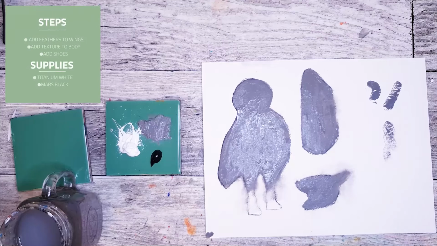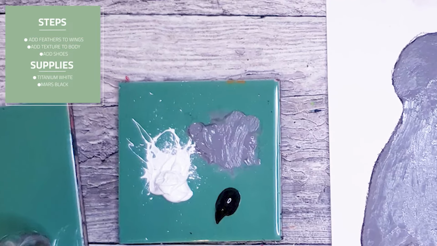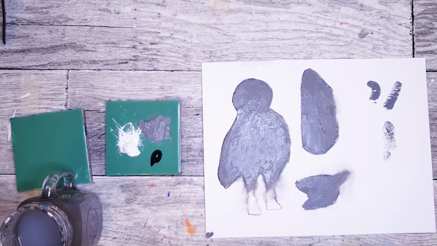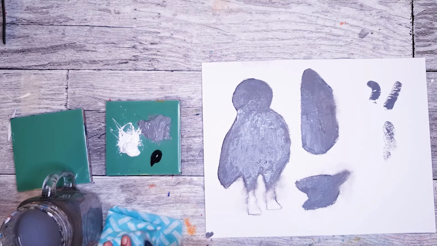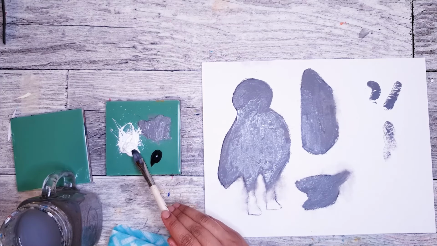I now have titanium white and Mars black on my palette. The titanium white really looks like pigeon offerings. I'm going to use the same brush that I used earlier to create feathers on the body of the pigeon. I'm making sure that my brush is relatively clean because I'm going to dip into the white first.